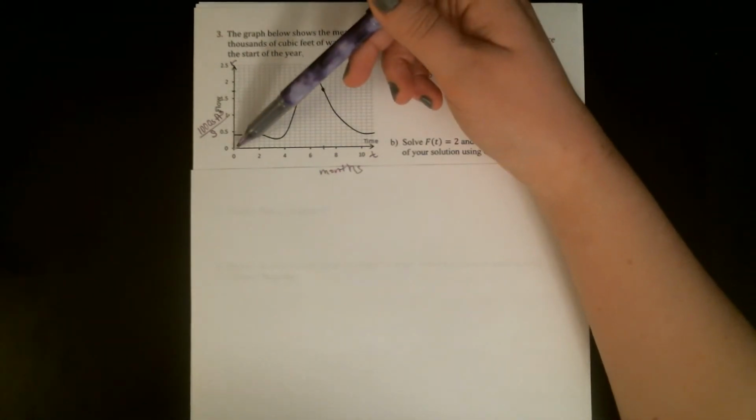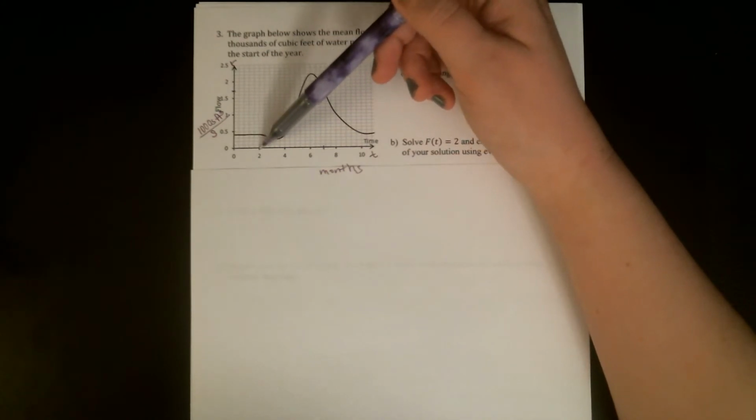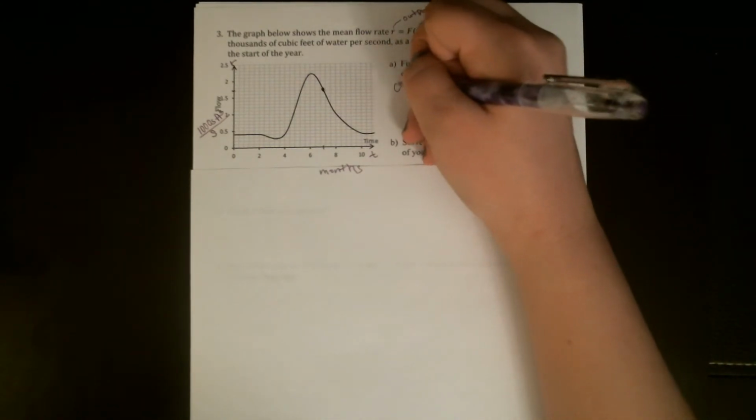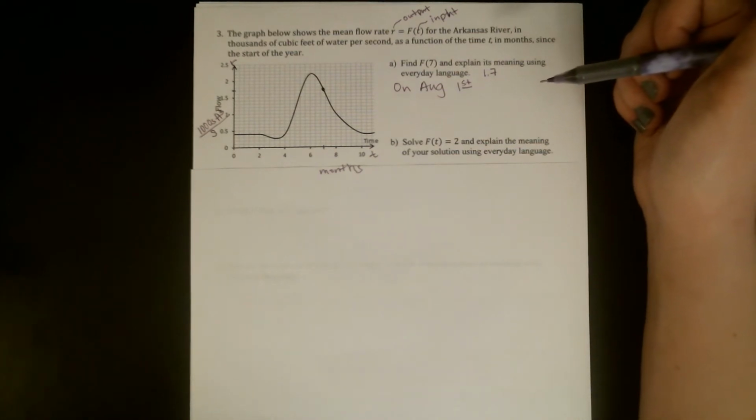Okay, so if we have an output of 1.7 for an input of 7, we want to think very carefully about what that means. So 7, again, let's think about this. So this is beginning of January, February, March, April, May, June, July. So this is the very beginning of August or end of July, whichever way you want to think about this. So let's just say it this way. On August 1st, and again, months are kind of a weird unit, so I will be flexible a little bit with how you interpret that. But I do want you to catch that month 7 is beginning of August or end of July.